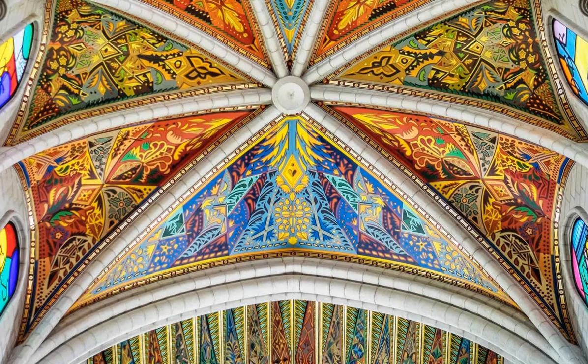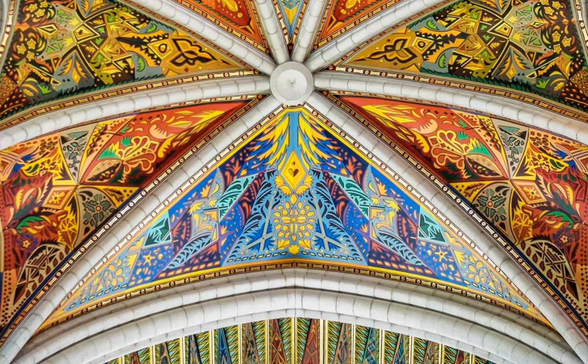And another look at some of that ceiling work. Though, I don't want to take away from the artwork, it is just not at that same level of magnificence as we see in many of these other locations, as we'll see moving forward.